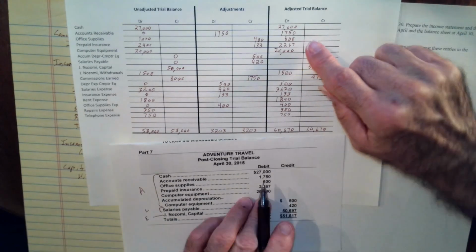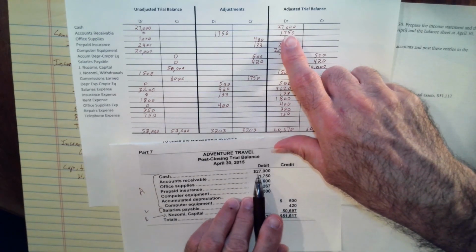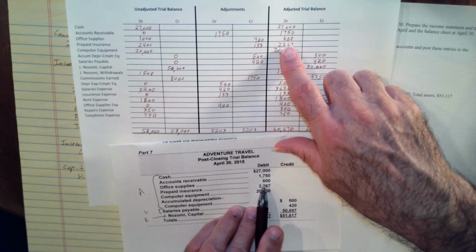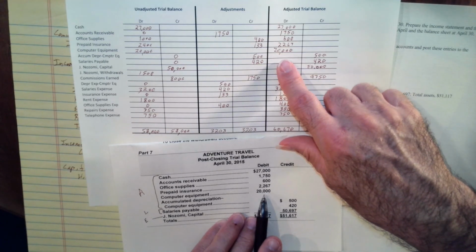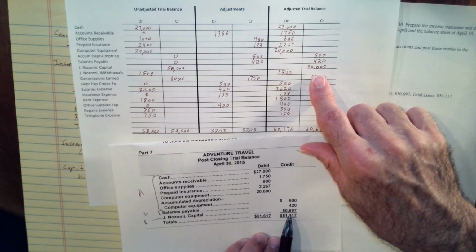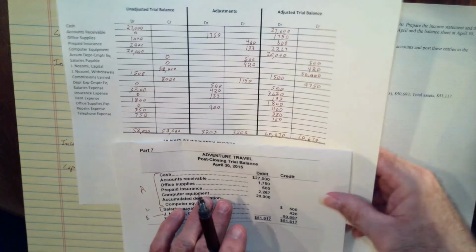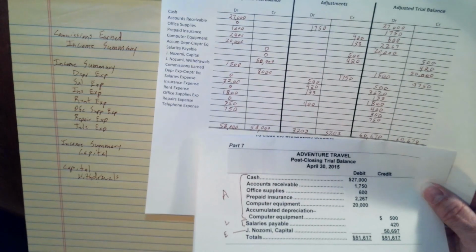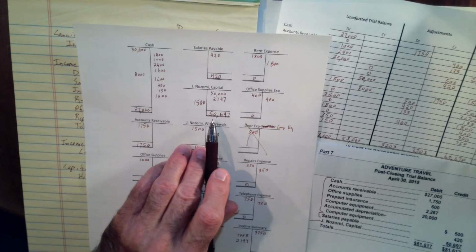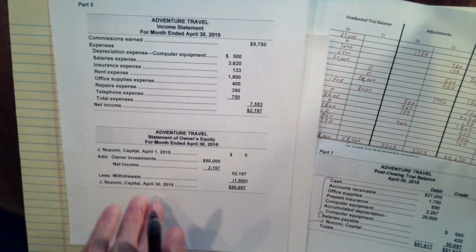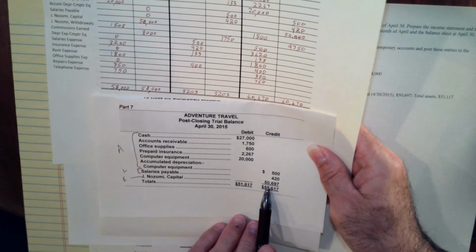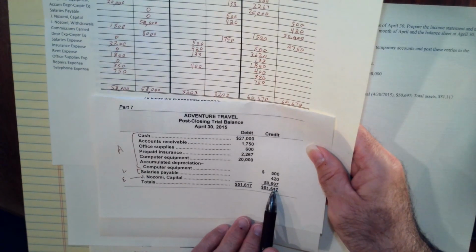But if you look up here on my worksheet, here's the dollar amounts. 27,000, 1,750, 600, 2267, 20,000, 500, 420. The only difference is the capital. But that 50,697 was the same thing that I had calculated over here, the 50,697, which is the same thing that was calculated right here, 50,697. And so now my post-closing trial balance is 50,697, all the same dollar amounts.